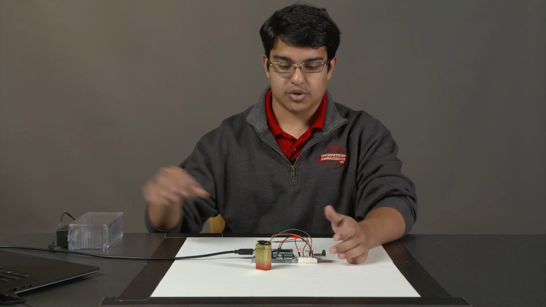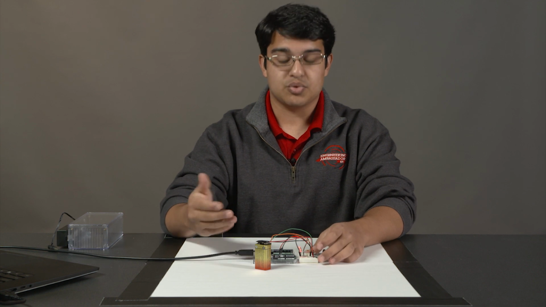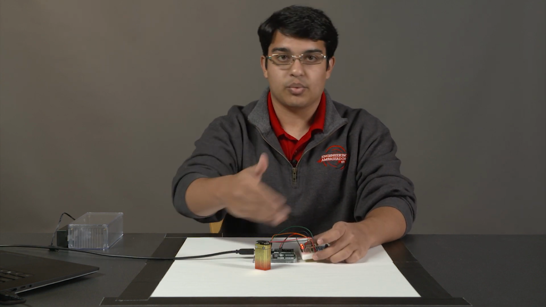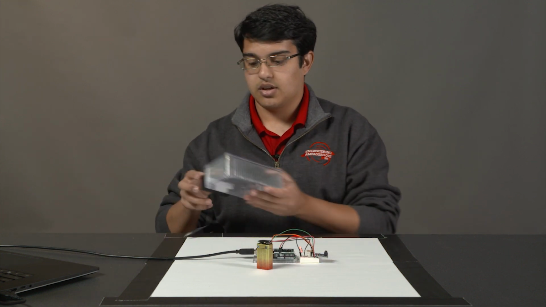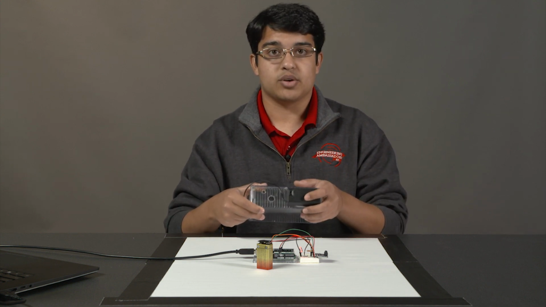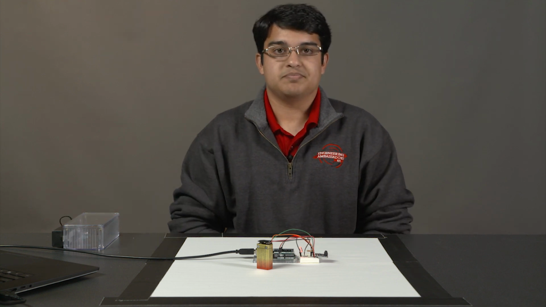So for this activity, we're going to need the completed circuit from activity 2.2 and 2.3, including the Arduino, the current sensor, all the wiring, and the 9-volt battery. And additionally, we're going to need a plastic case and a 9-volt battery holder. Let's go ahead and build it.